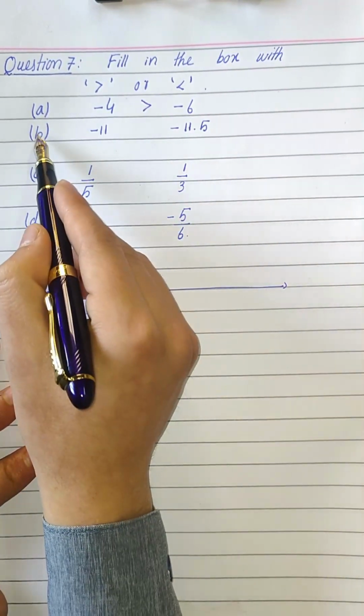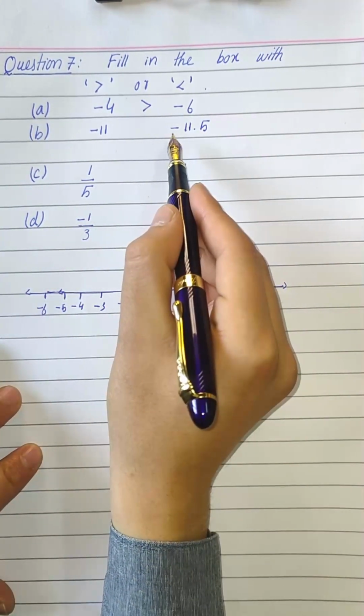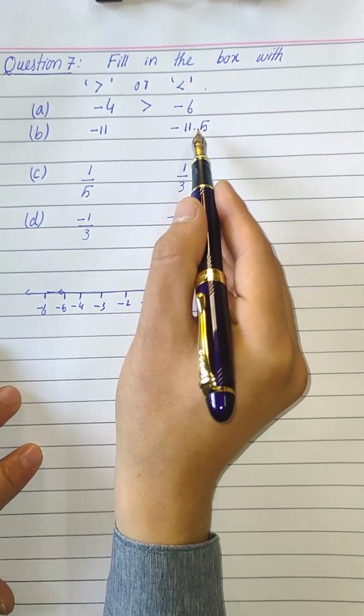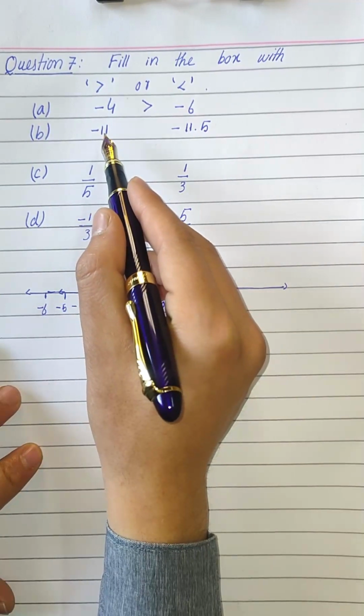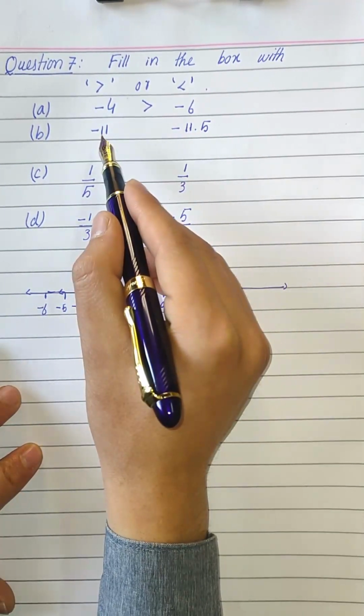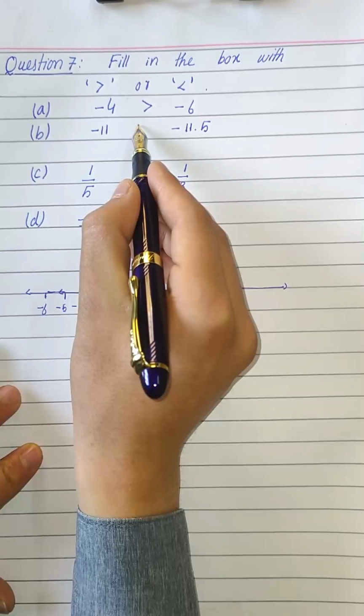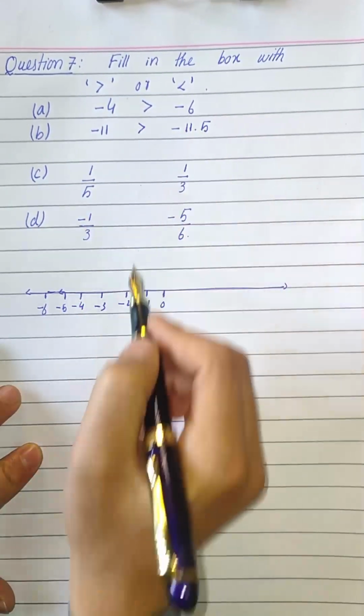And then we have part B. We can see that -11.5 is on the left hand side of -11, so it will be smaller than -11. So we can say that -11 is greater than -11.5.